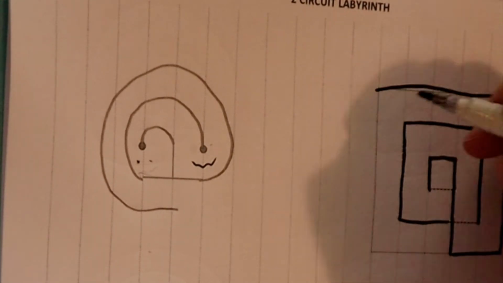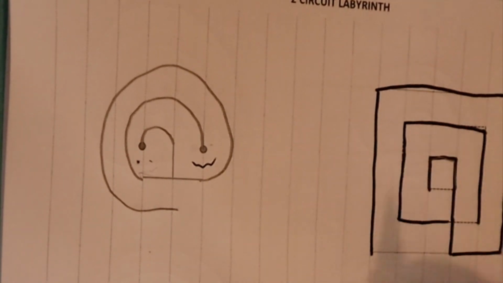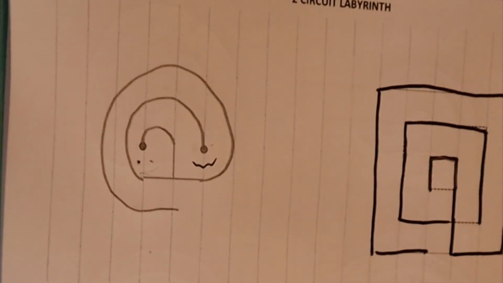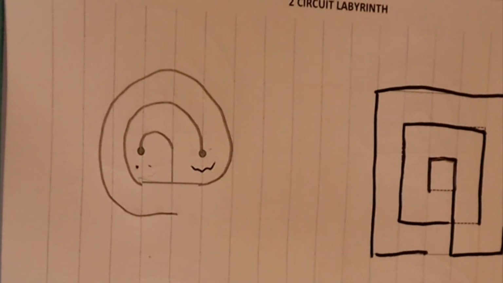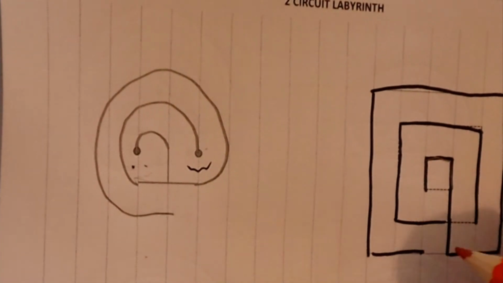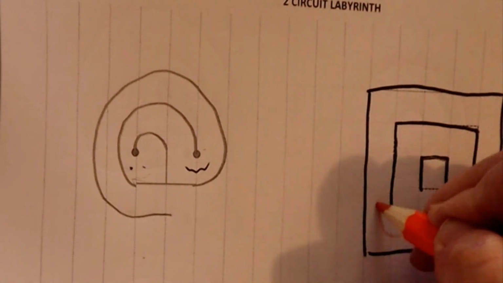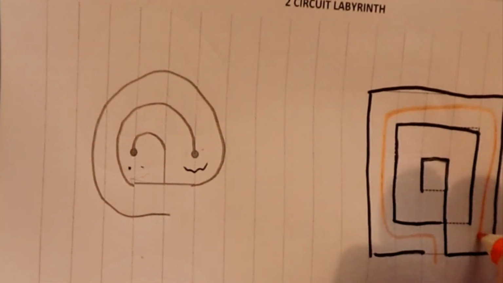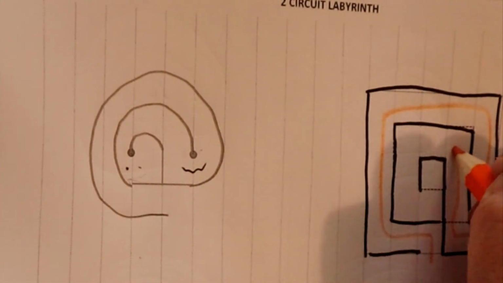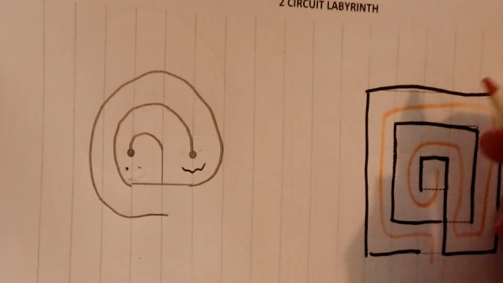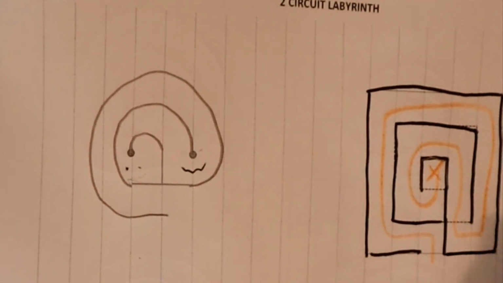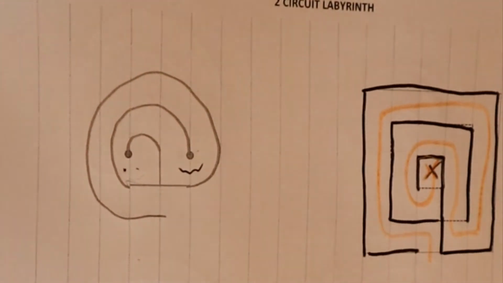Trace out the outline of the square, and I haven't done a very straight line there, but you'll get the idea of it, and we need to leave an opening now. So let's test this labyrinth. So we enter the labyrinth, we come around, we go around the outside, and then do a U-turn there, come around, and then we get to the centre in the middle there. So that's doing it with a square.